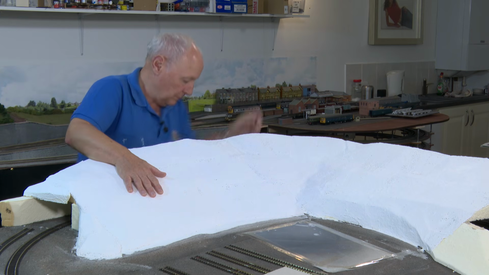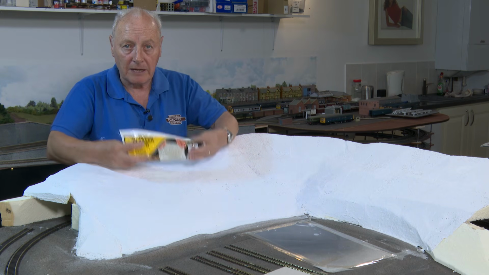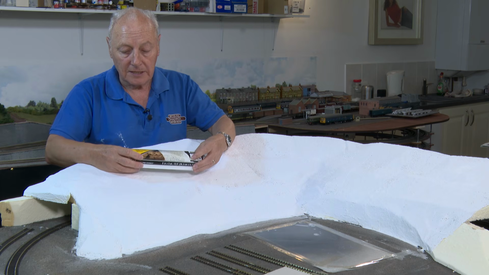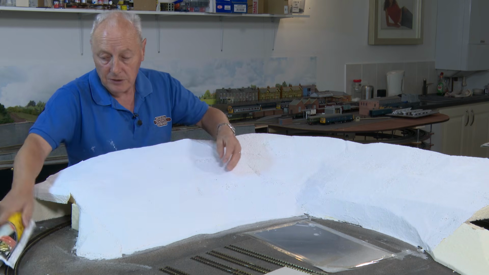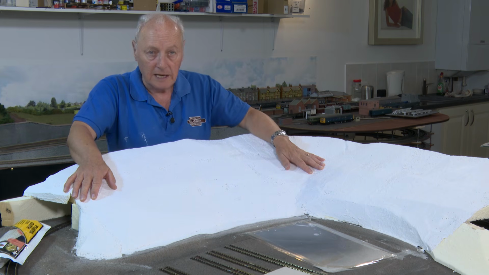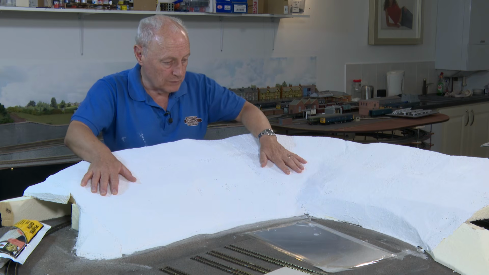However, I will mention the plaster cloth. To do this area, I used about a roll and a half of the Woodland Scenics C1203 plaster cloth. So I used about a roll and a half, to give you an idea of how much you might need if you do a similar project. Right, but what am I going to do with this?